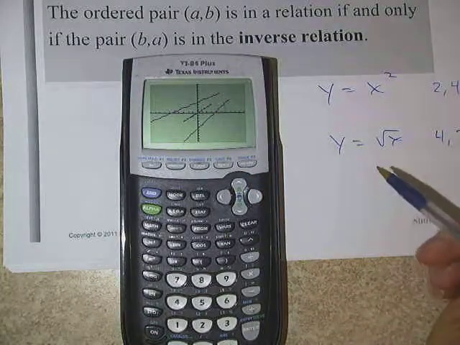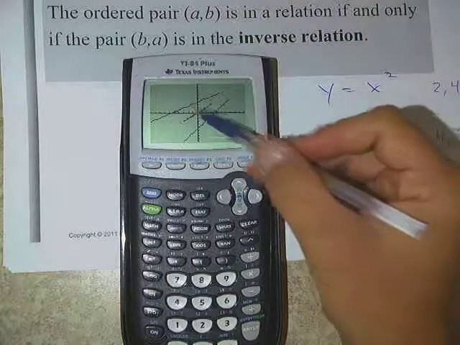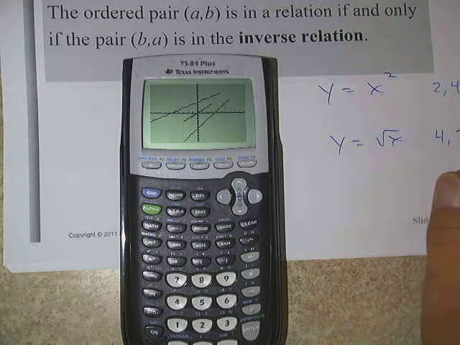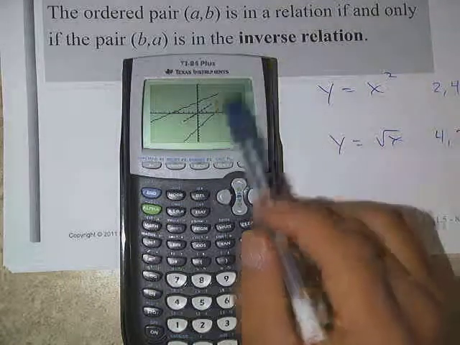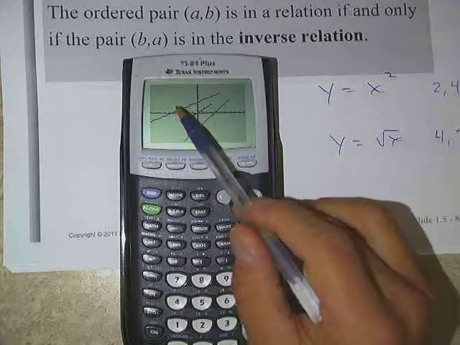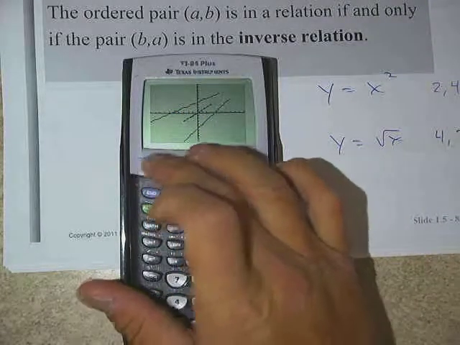What do you notice about these two lines relative to the line y equals x? It's a reflection, isn't it? That's a geometric fact with any two inverses. If two functions are inverses of each other, they are reflections of one another over the line y equals x. That happens anytime one contains (a, b) and the other contains (b, a).